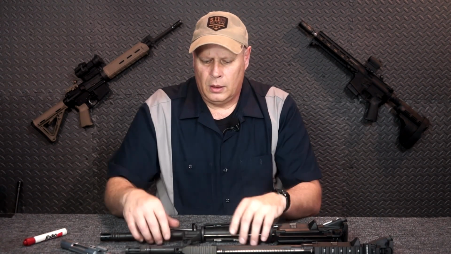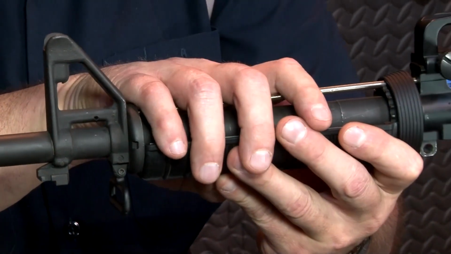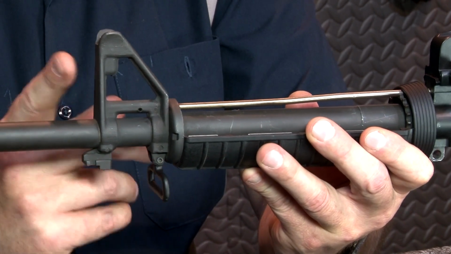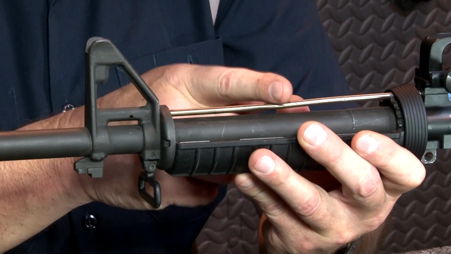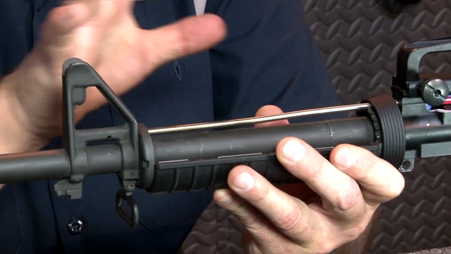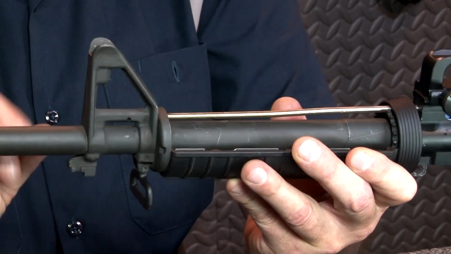Now, on the direct impingement, your hand is up here around the handguard, and there's some heat here, there's some heat here, and then heat going inside the receiver. It's kind of spread out, and it allows it to dissipate a little quicker.